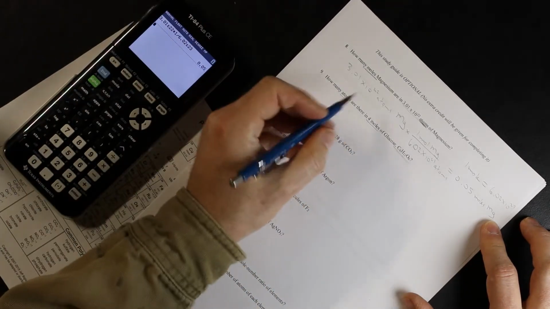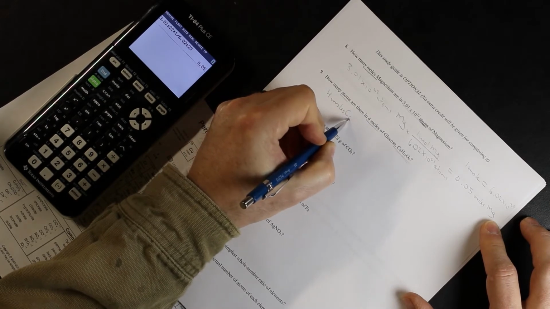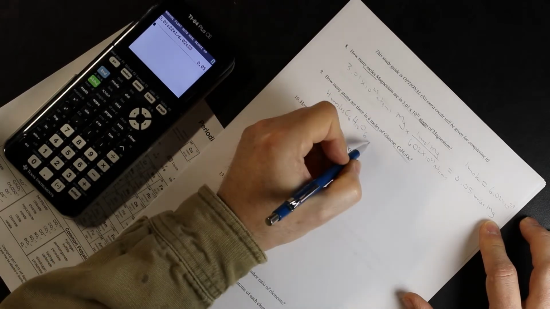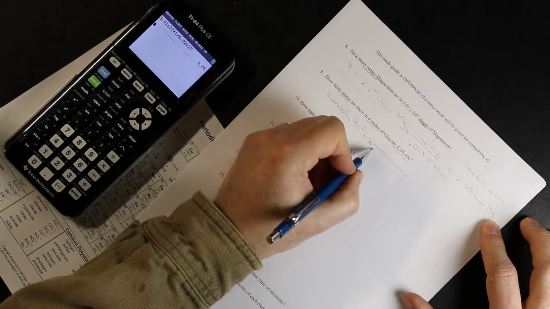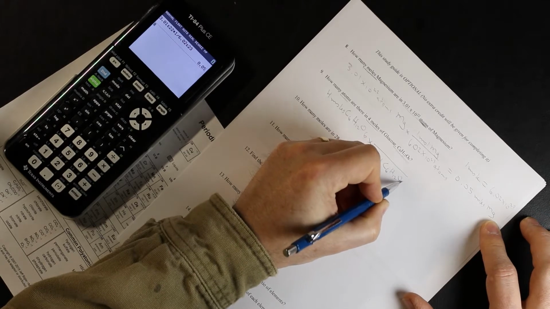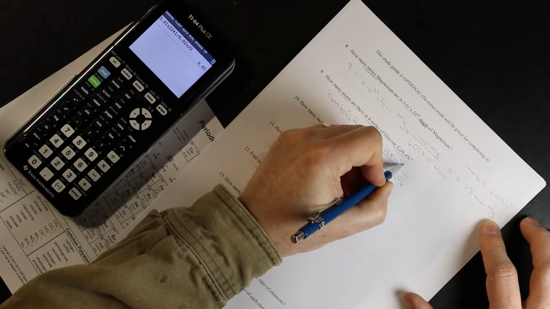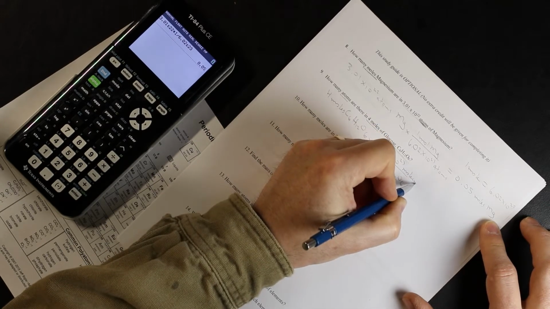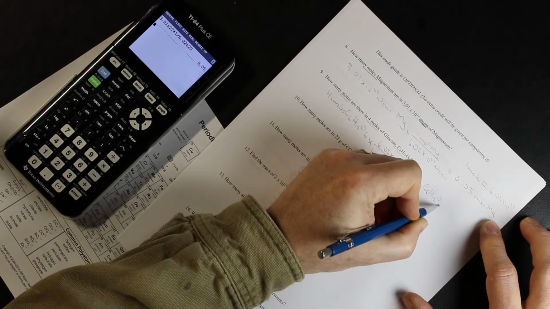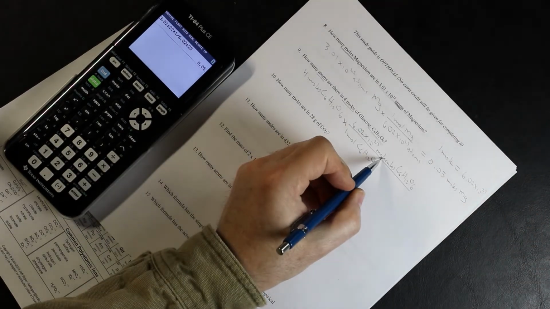So I'm going to again start with what I'm given here. 4 moles of C6H12O6 times 1 mole of C6H12O6 contains 6.02 times 10 to the 23rd molecules of C6H12O6.